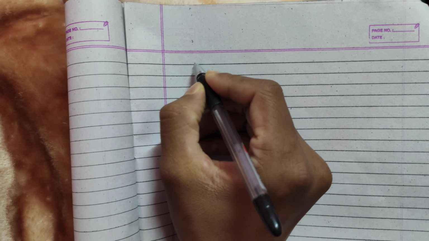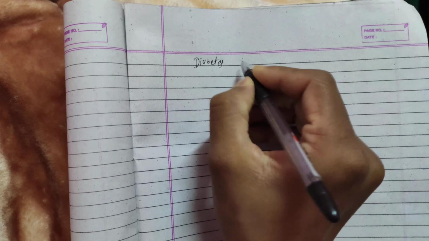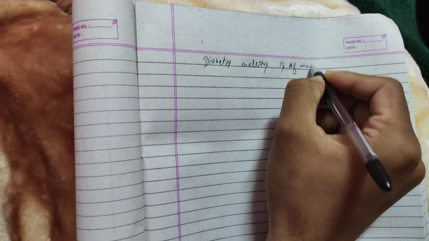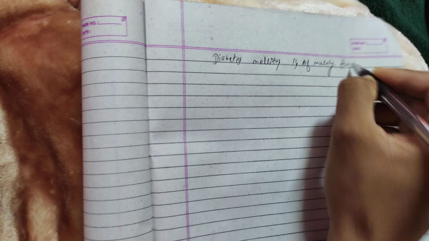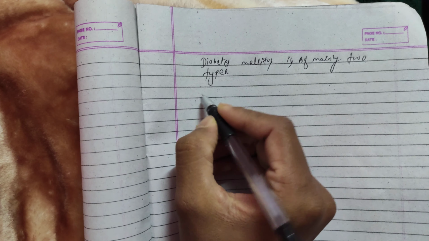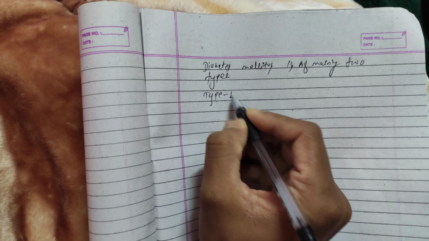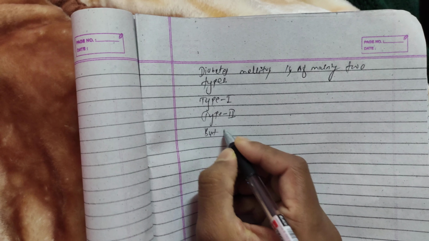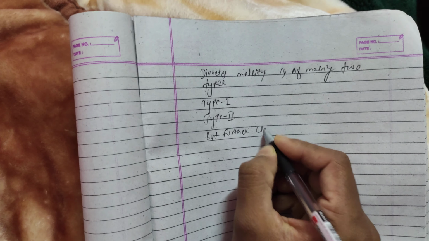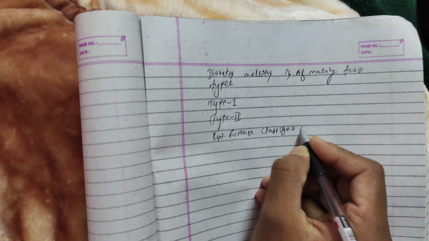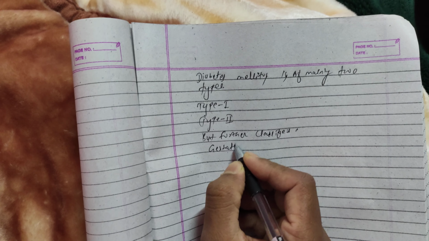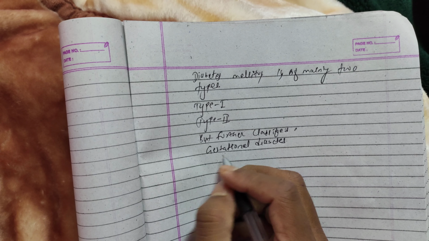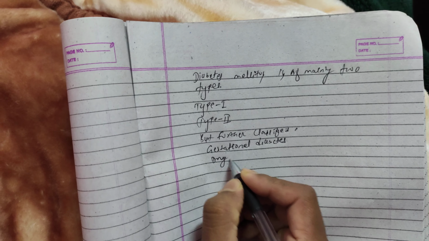Initially, diabetes mellitus is mainly of two types, that is type 1 and type 2, but further it is classified into gestational diabetes and drug induced diabetes.